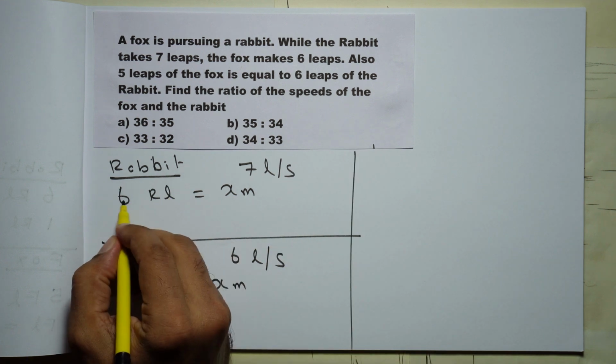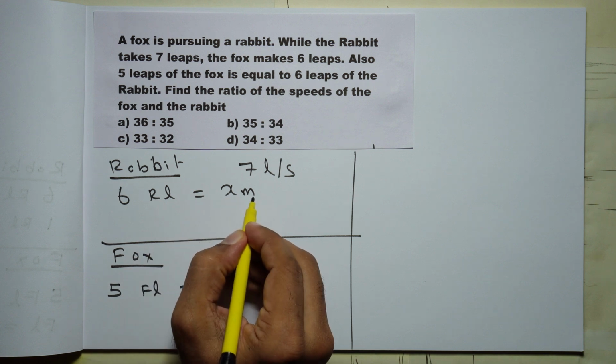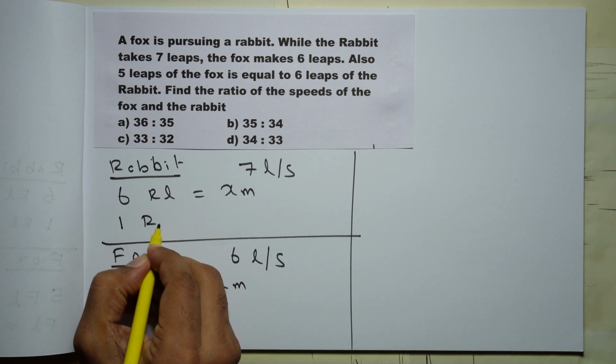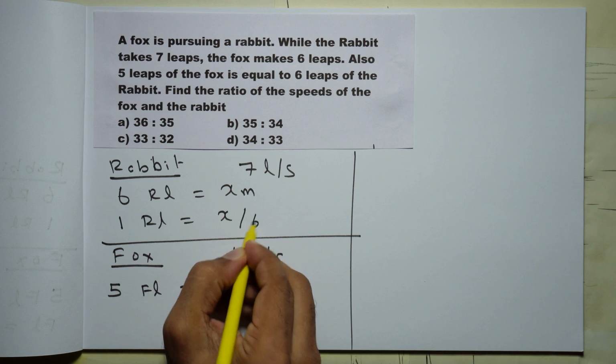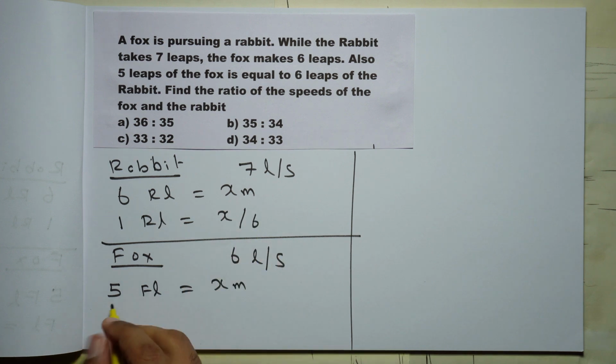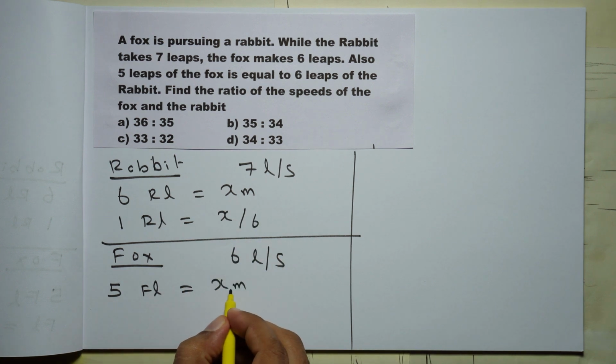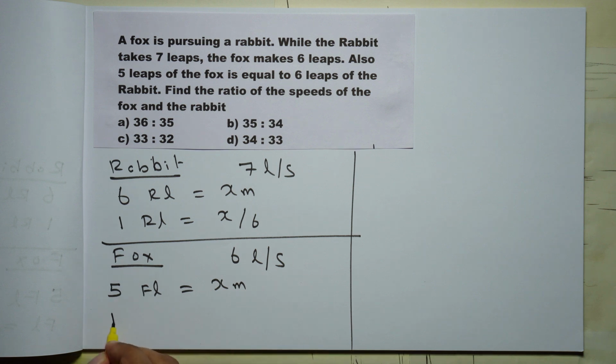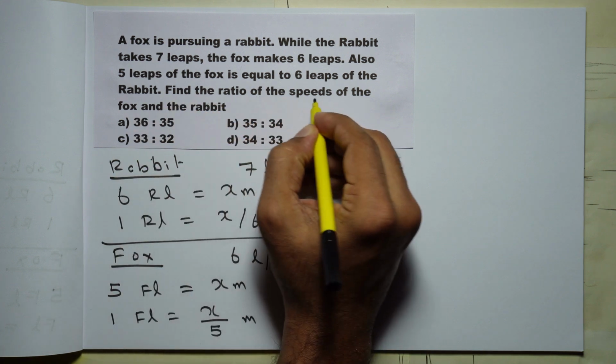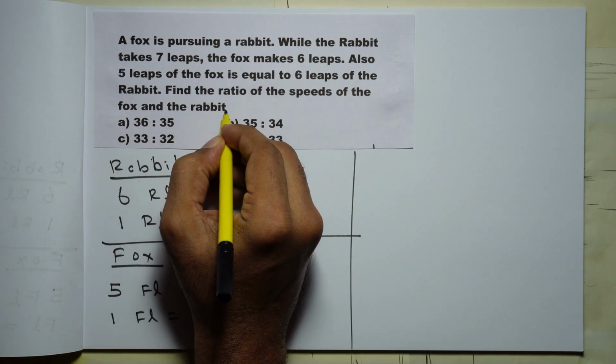Now here you have 6 rabbit leaps is equal to x meters, which means that 1 rabbit leap is equal to x by 6 meters. Here you have 5 fox leaps is equal to x meters. So 1 fox leap is equal to x by 5 meters. Now the question is, find the ratio of the speeds of the fox and rabbit.